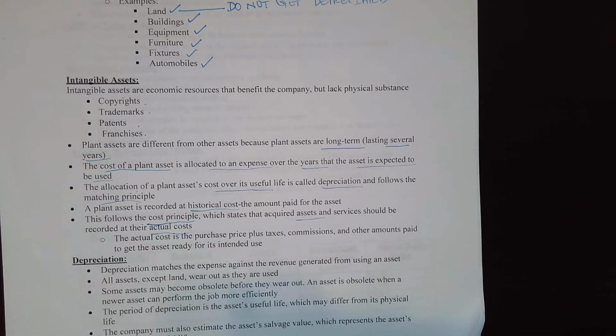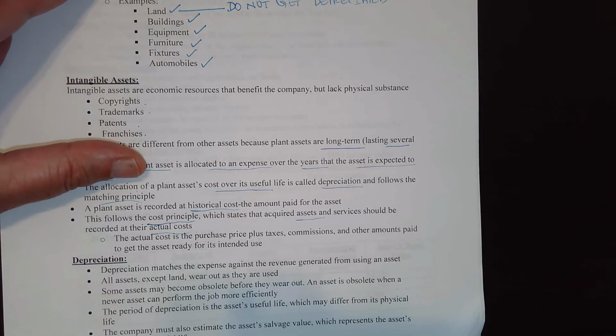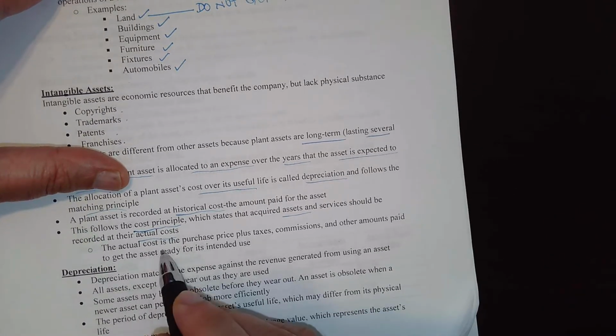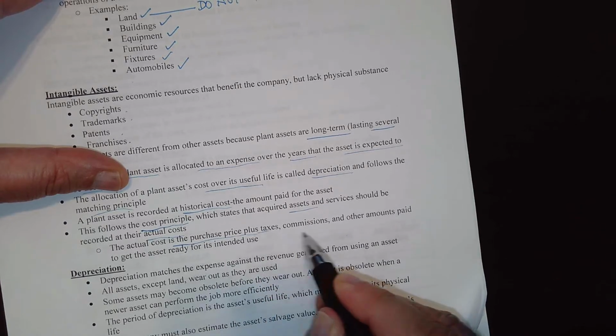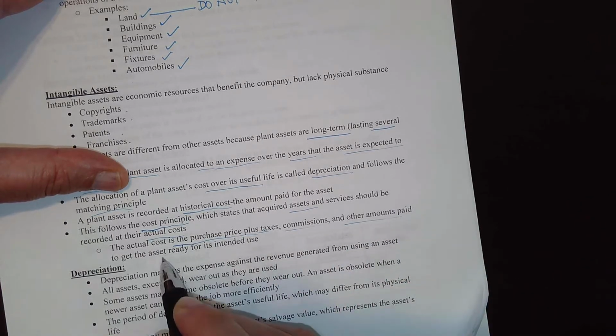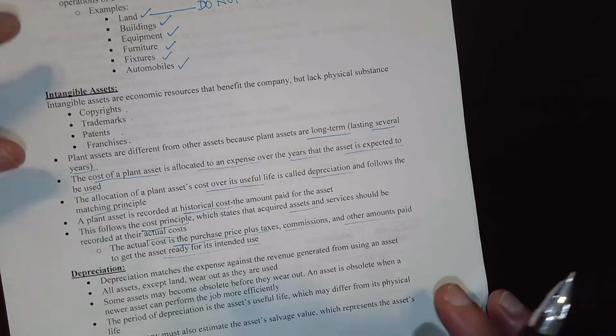For example, the price tag of a truck is say $40,000. You pay $5,000 tax on it. You may paint your name and other things, which costs you another $3,000, and you add a few other things to the truck, and the total truck costs you $50,000, even though the price tag was $40,000. You added an additional $10,000 on it. So that's the actual cost or historical cost of the truck. As I said, the actual cost is the purchase price plus tax, commissions, and other amounts paid to get the asset ready for its intended use, whatever the reason you want to use it.